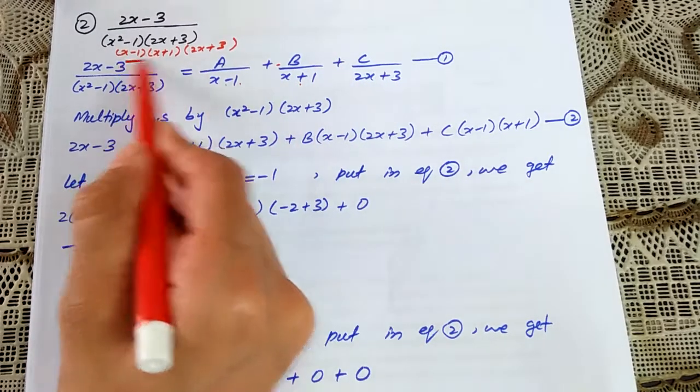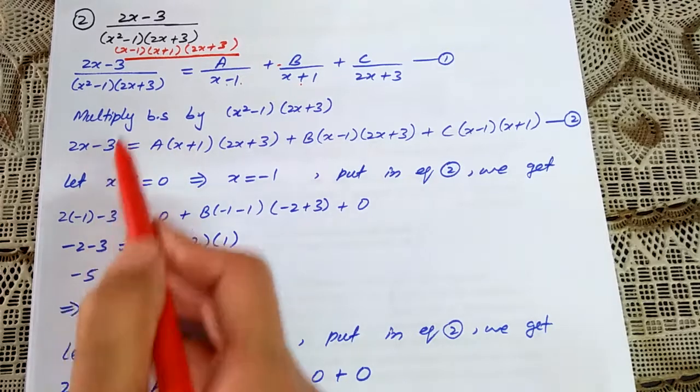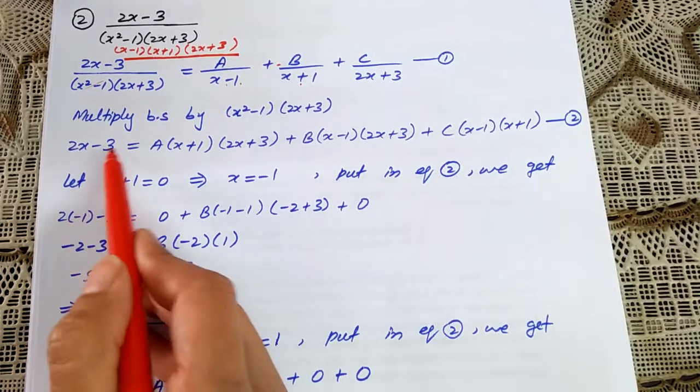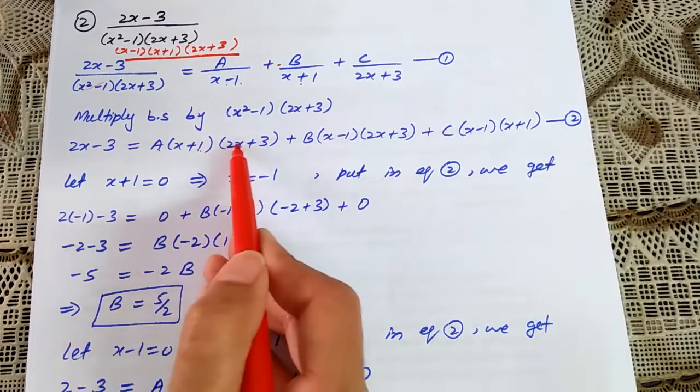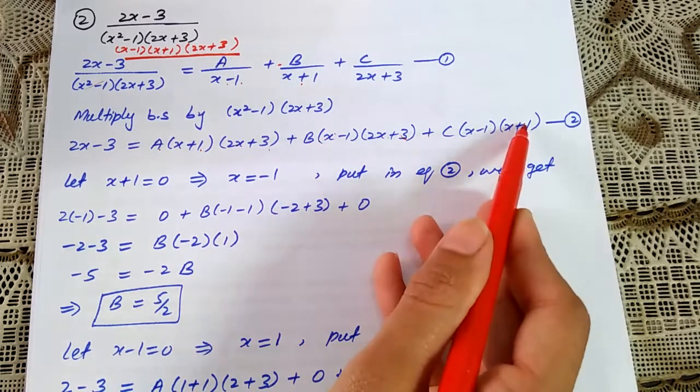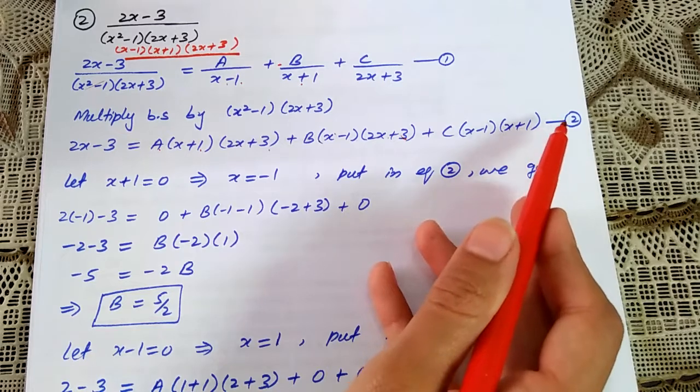Multiplying both sides with this whole thing, the whole denominator will be cancelled. We get 2x minus 3 equals a into (x plus 1)(2x plus 3) plus b into (x minus 1)(2x plus 3) plus c into (x minus 1)(x plus 1). That is equation number 2.